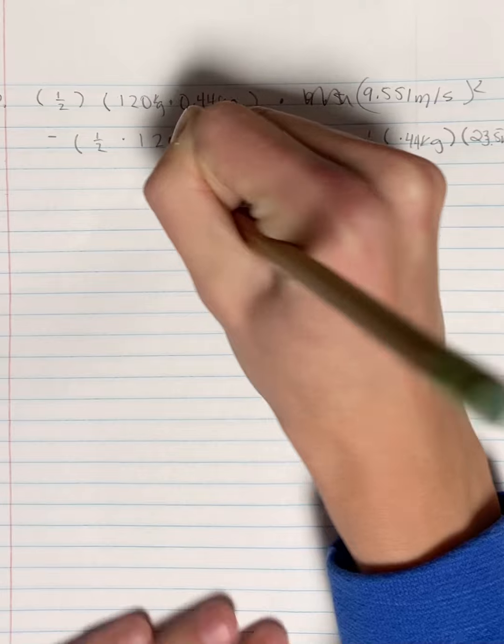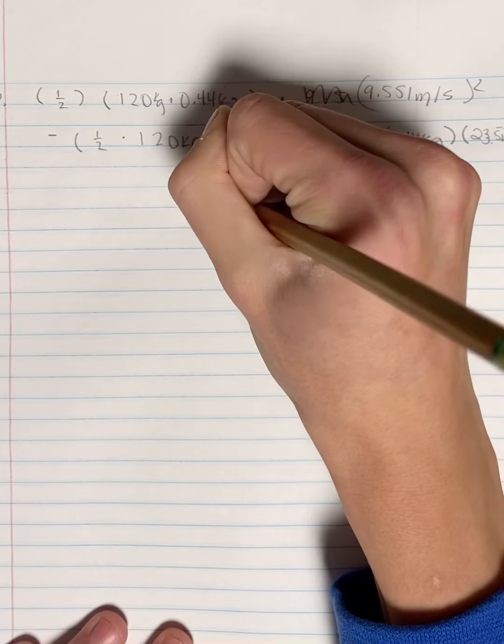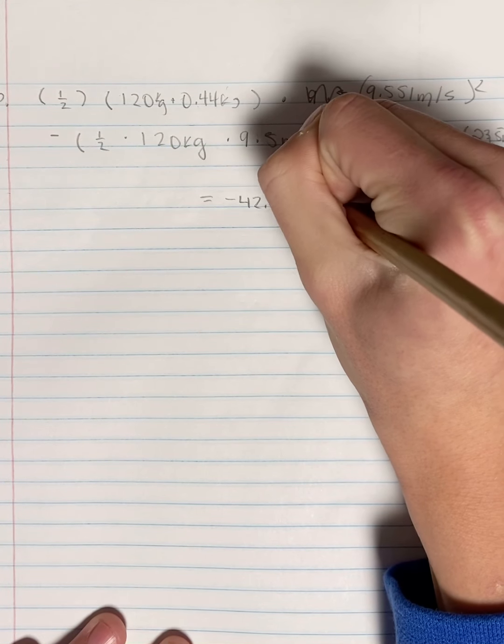And so the answer for that is negative 42.96 joules.